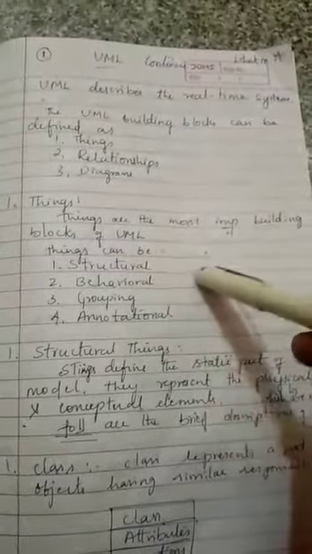First is things. Things are the most important building blocks of UML. Here, things can be structural, behavioral, grouping, and annotational. First one is structural things. Structural things define the static part of the UML model, and they represent the physical and conceptual elements. Here, the physical elements are real, and the conceptual elements are clear and actual elements.